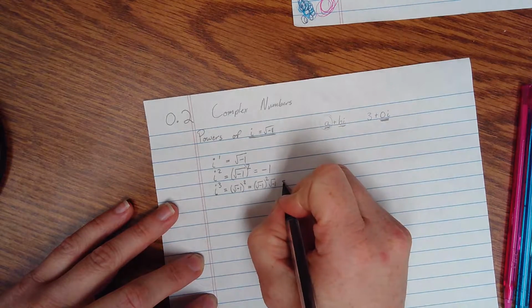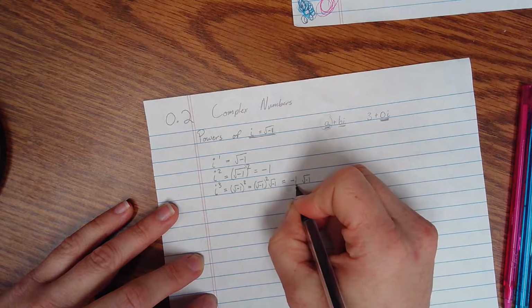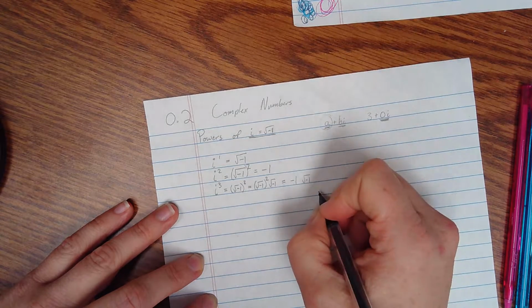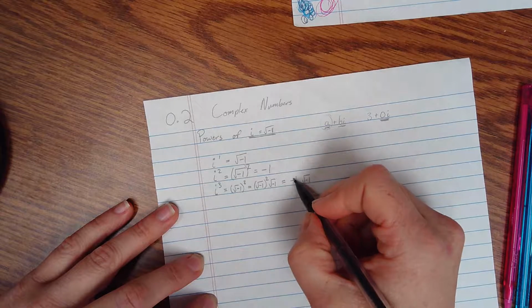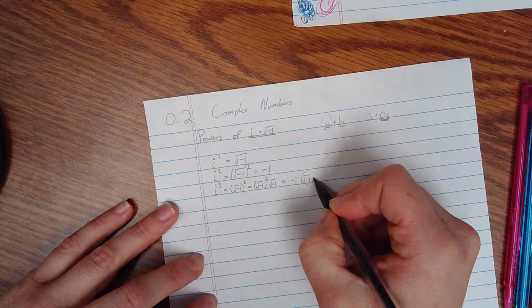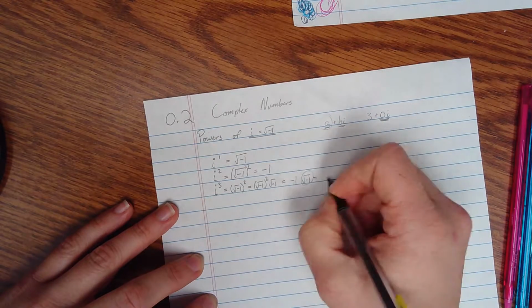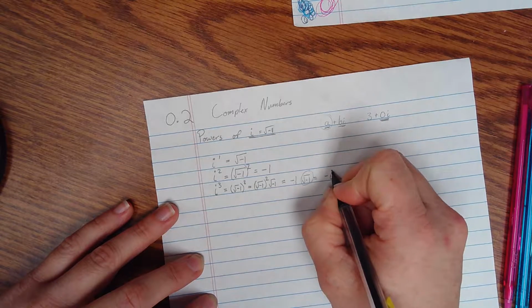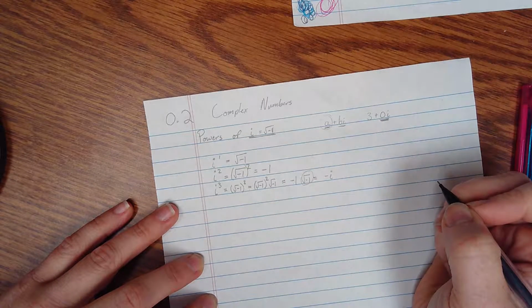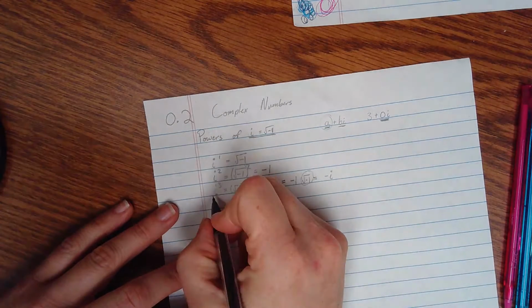So I can say that this will be -1 times the square root of -1. Now, mathematicians are lazy, so I'm going to leave the negative sign and drop this 1. Also, we know this. This is the definition. So this will be -i. It's very interesting how this will cycle back.